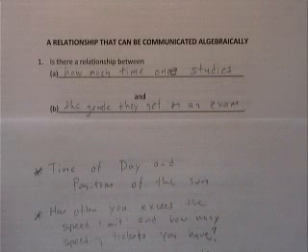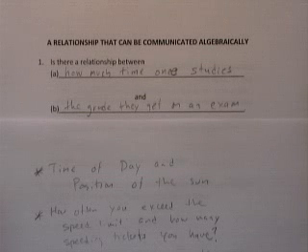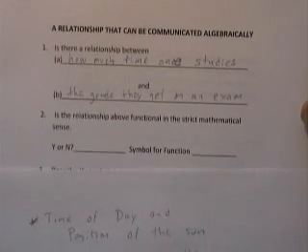Okay? Something that's very familiar to most students. Is there a relationship between them? Sure. Do we kind of have an idea what it is? I bet, but let's not say right now. Let's just go on to the next part.